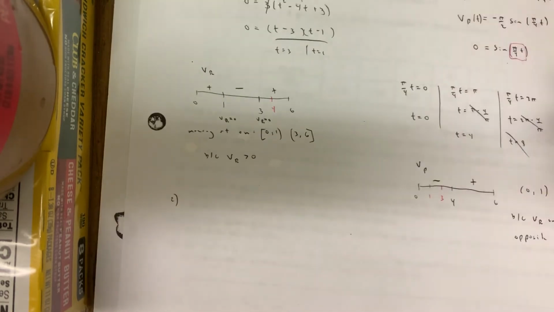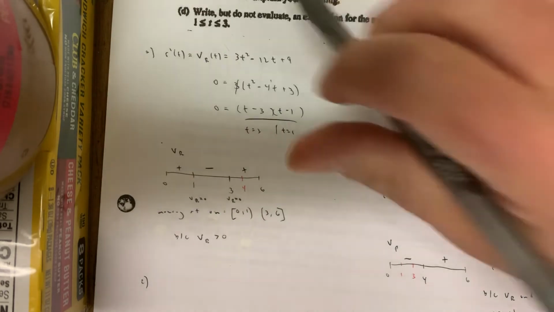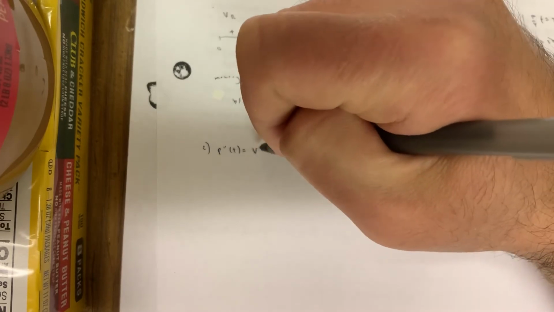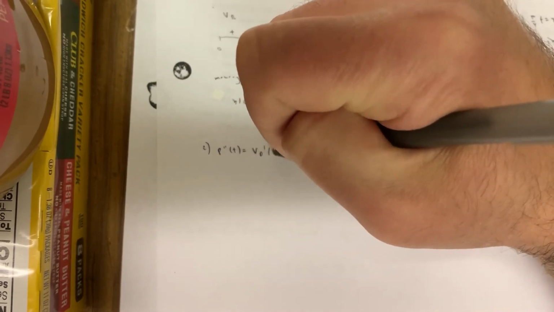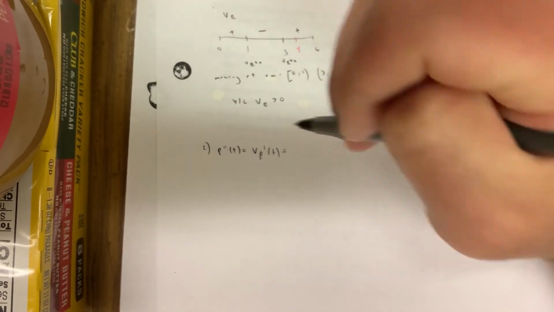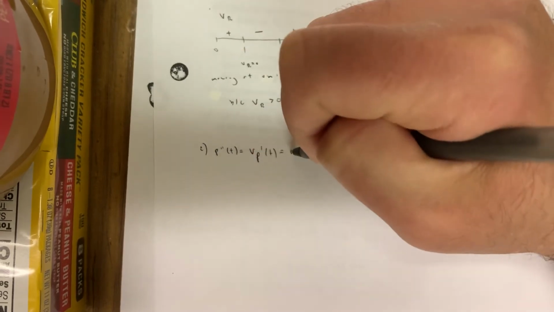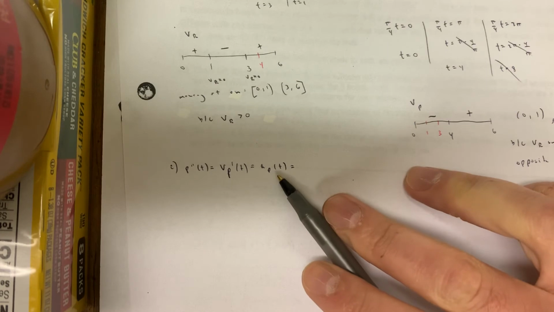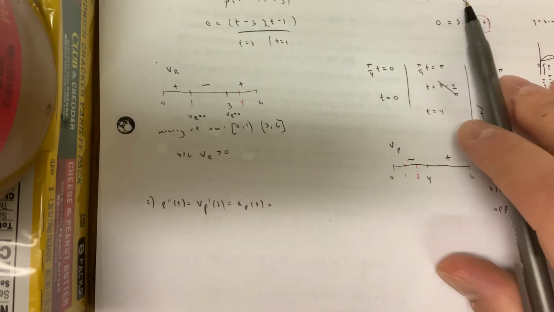So it's going to be r double prime, it's going to be p double prime of t, which is really just the derivative of v sub p. So v sub p prime of t, which we'll say is equal to a sub p of t. And that's just the acceleration of particle p, okay? And it's just the derivative of this guy right here.